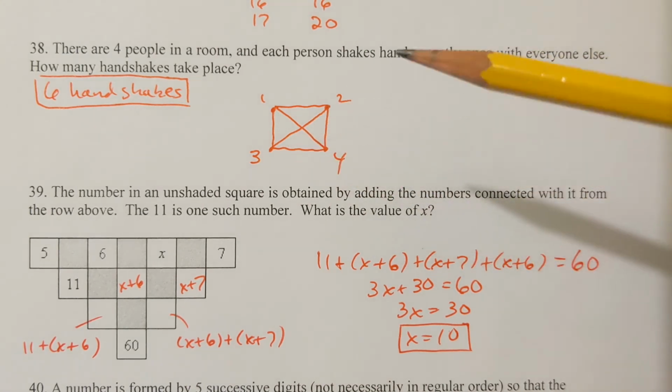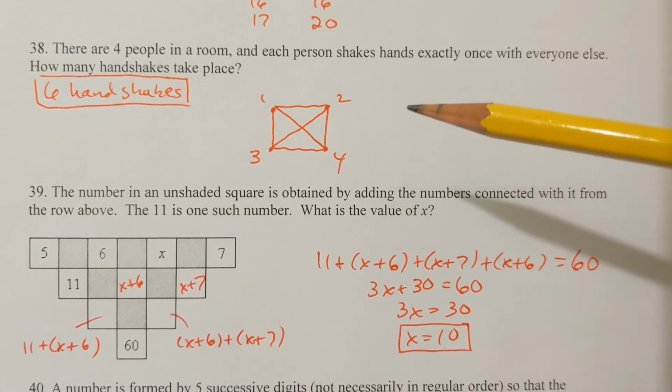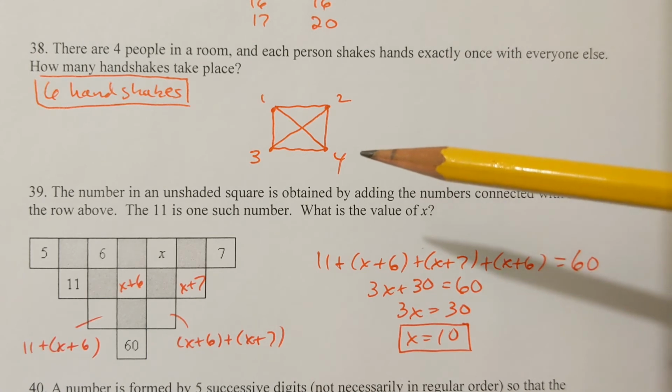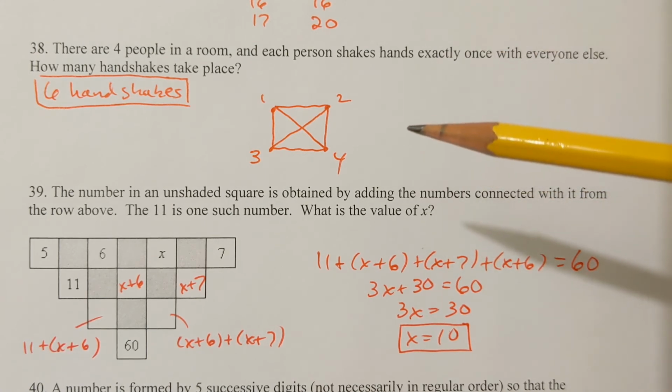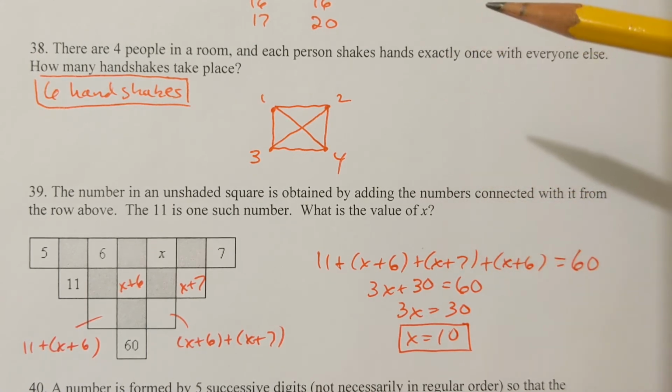The thing to do here, I'd recommend, is drawing a picture. Okay, a picture could be helpful in some situations to get the answer.